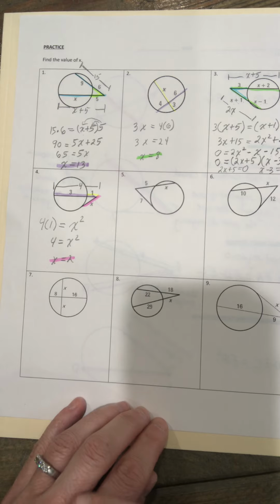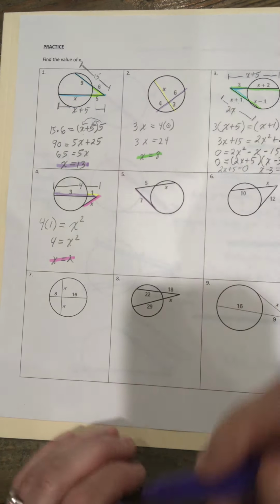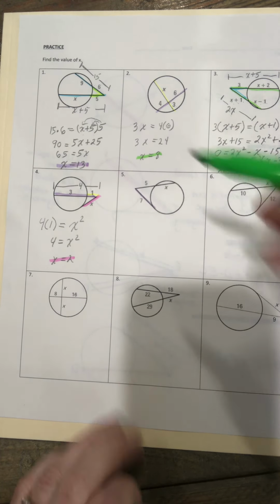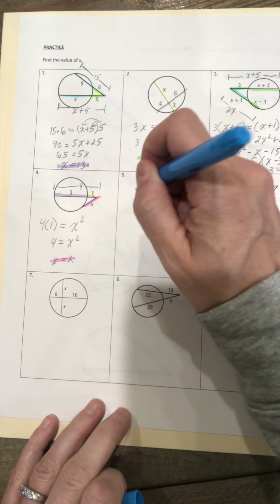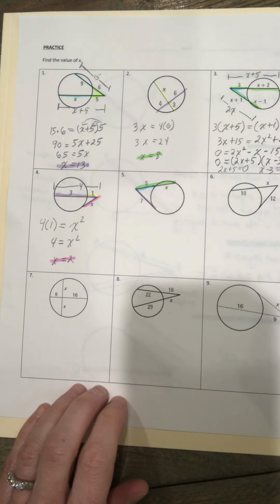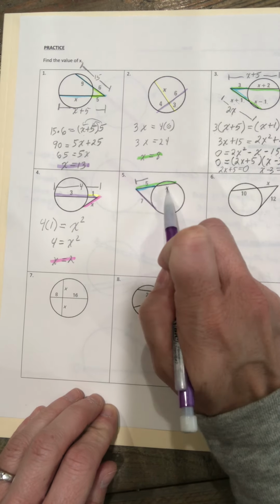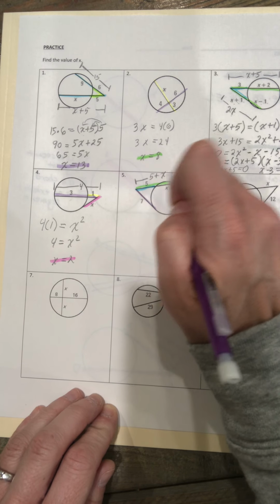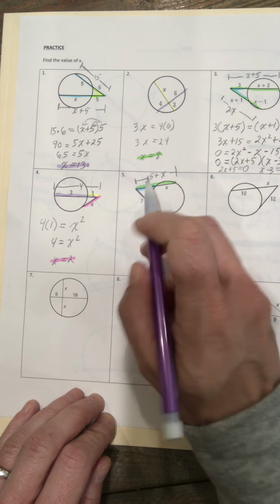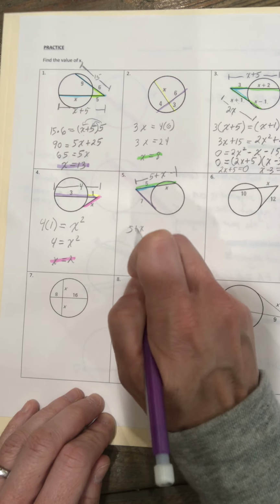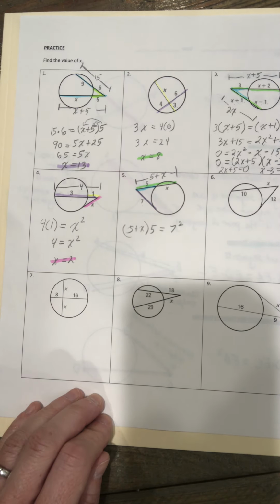Now let's look here, same thing. We have a tangent segment of 7. I have a secant segment and an external segment. Now again, once you see a secant segment, make sure you know the entire length. What is the length of my secant segment? It's 5 plus x. So now our rule is secant segment times external segment has to equal tangent segment squared.